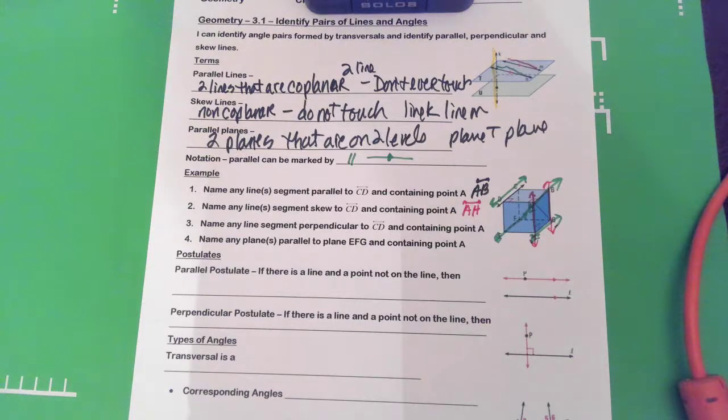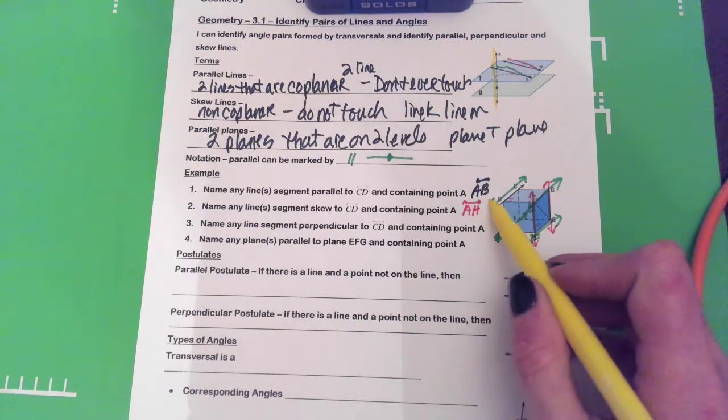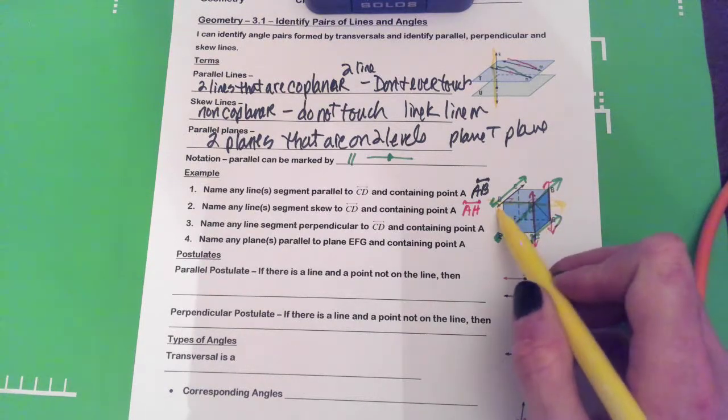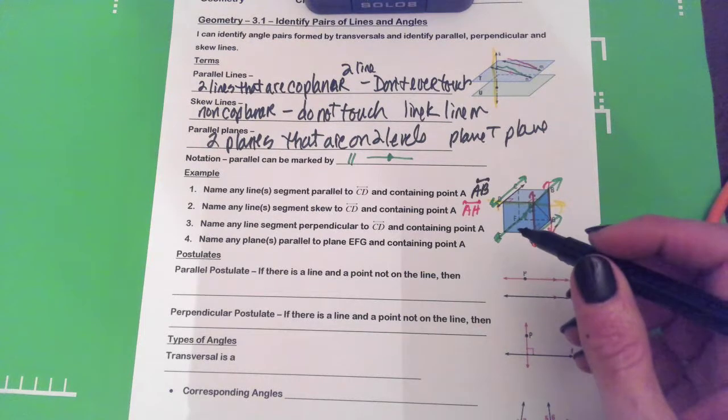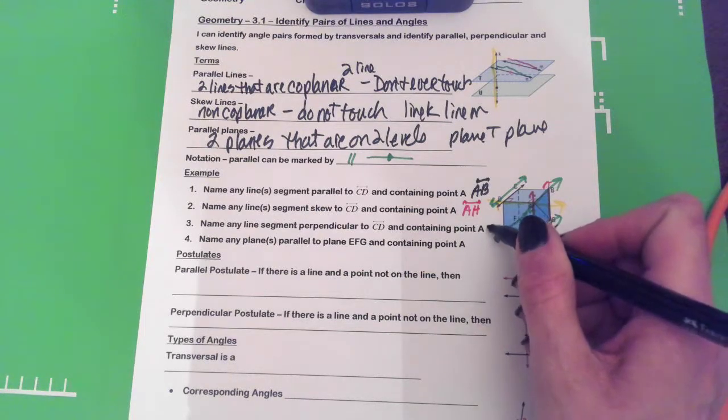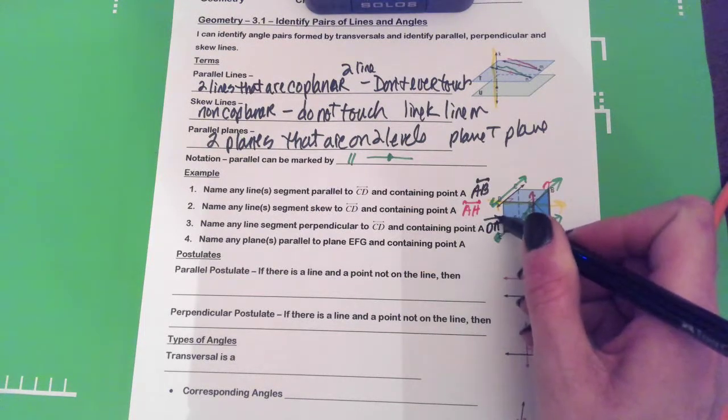A line segment perpendicular to CD and containing point A. Remember, perpendicular lines, you don't know it's perpendicular unless you see that right angle sign. So a line segment perpendicular to CD and containing point A can only be DA or AD.